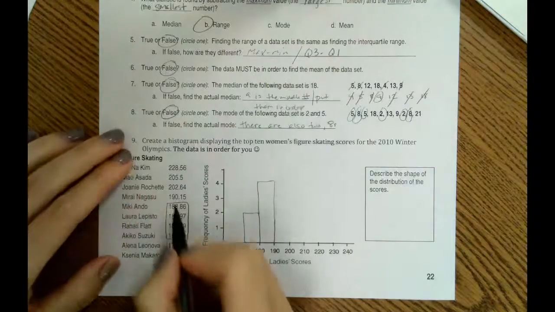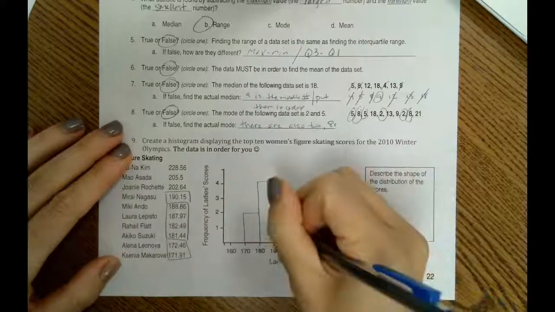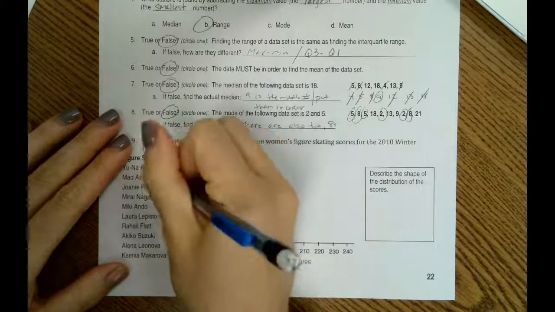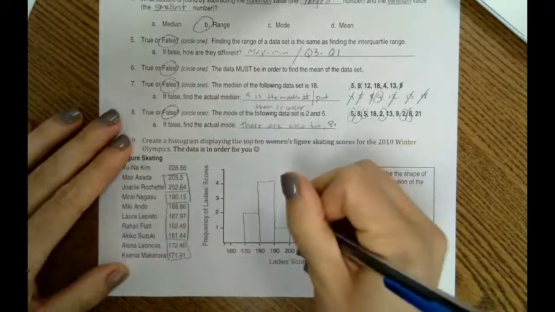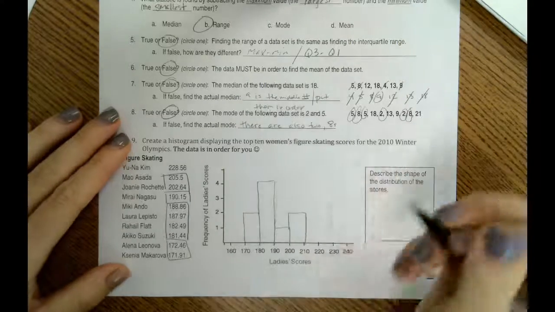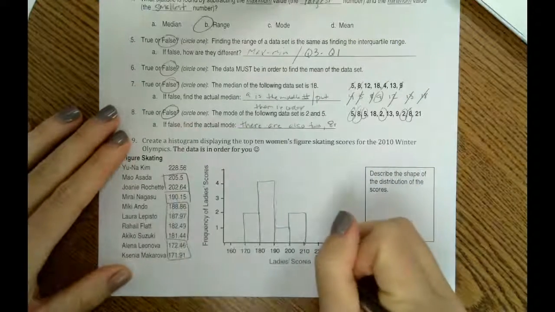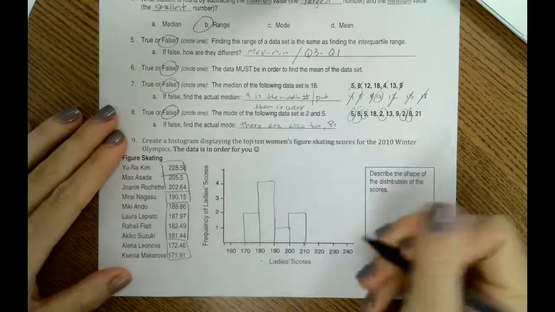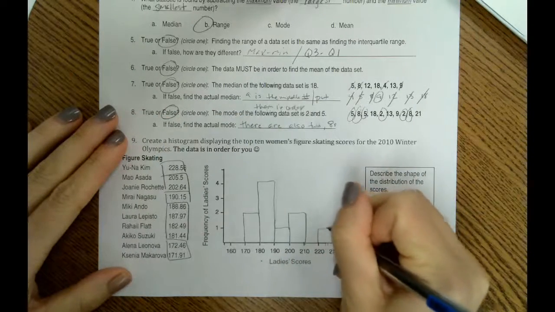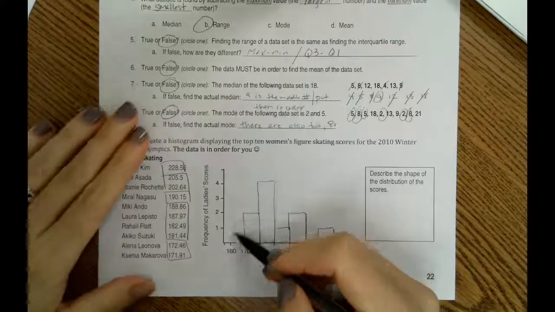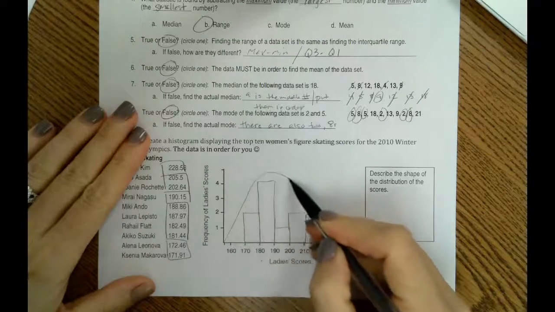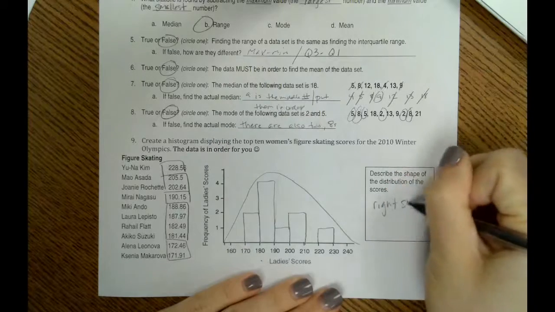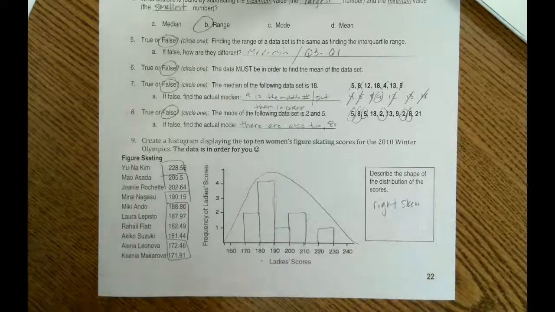190 to 200, we have 1. 200 to 210, we have 2. And 210 to 220, there's none. 220 to 230, we have one. So this is definitely right skew because our tail goes to the right.